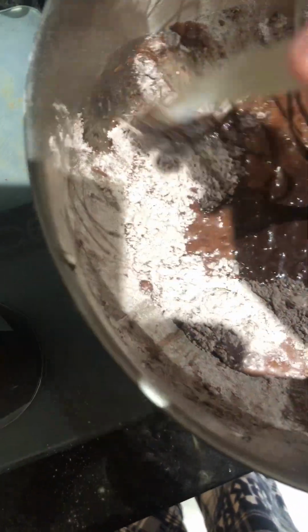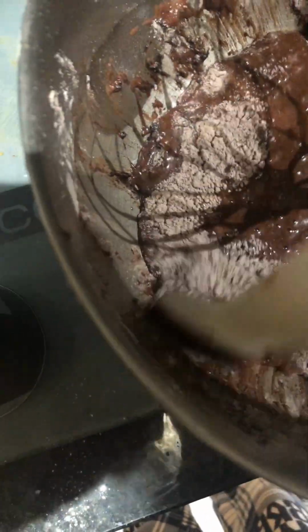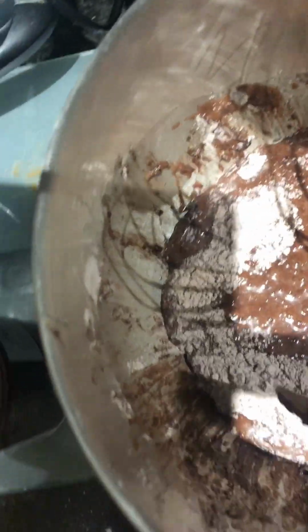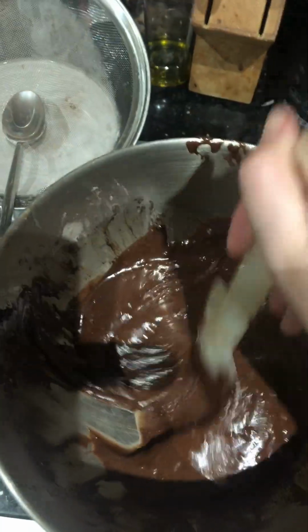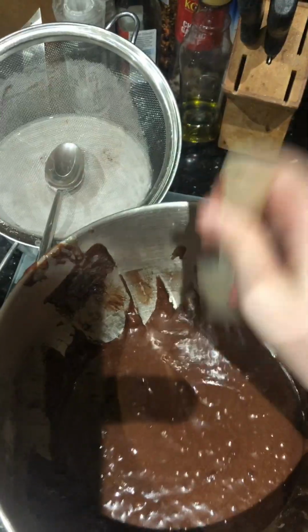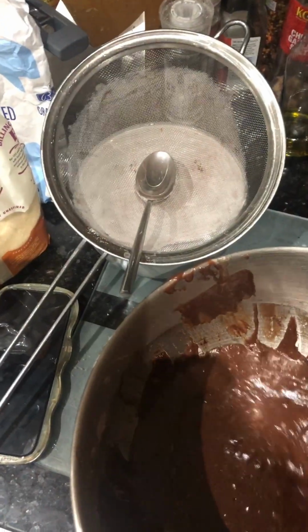Okay, this is good if you're using a mixer like me. All of the stuff that gets stuck to the side, just scrape it down. If you turn the mixer off and scrape it down with a little spatula, it's fine. Most people should know that already if you have a mixer, but if you don't, then it's useful information. Okay, so I've got most of it mixed in, but you've still got to do a bit of a hand mix, because there might be still some stuff at the bottom.